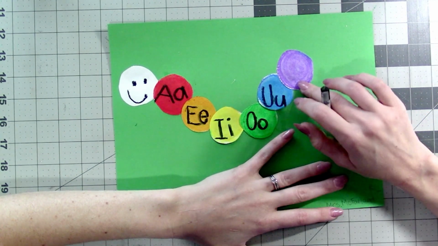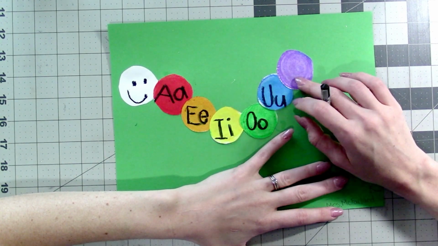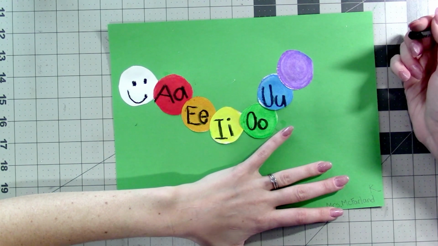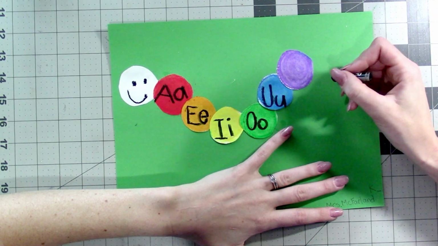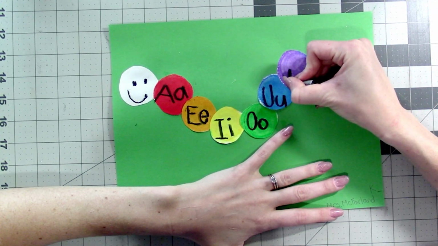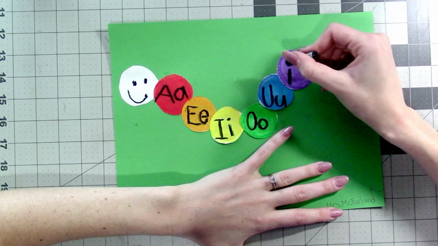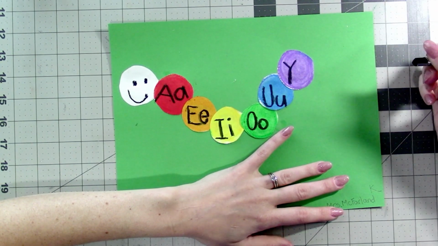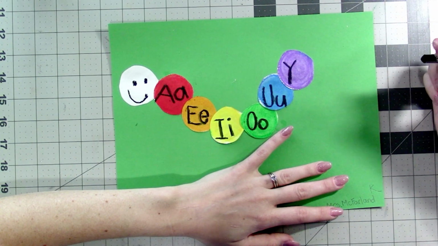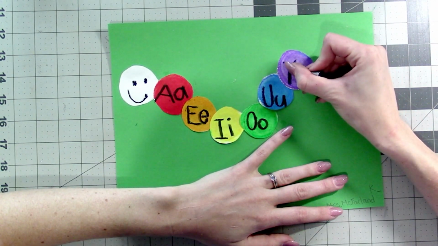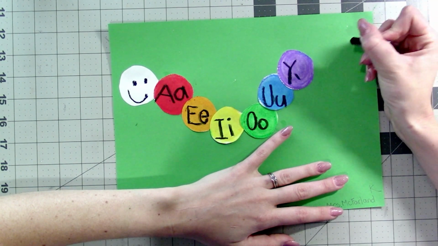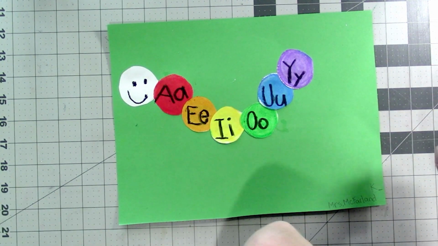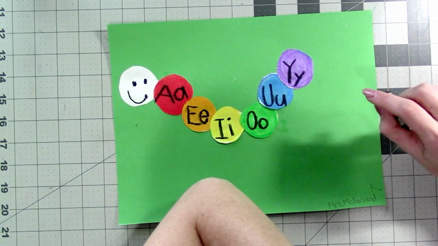And there's another letter that is sometimes a vowel, and this is called a Y. So the uppercase Y starts with a line going down, and then at the top, you'll go down, up. And then for the lowercase y, you're going to go down, down. Okay, good. So now we have our vowels on our vowel caterpillar.